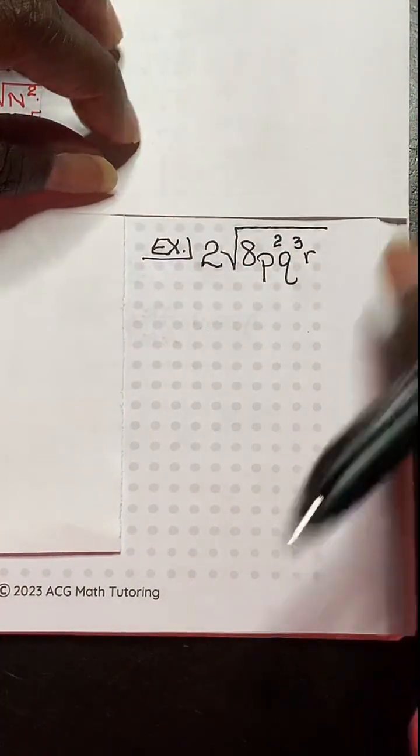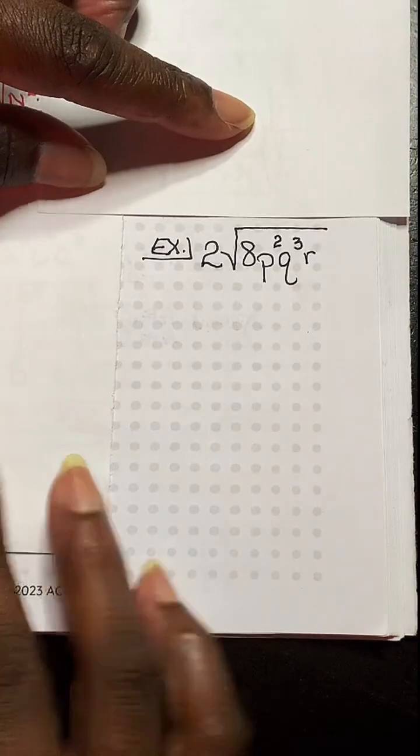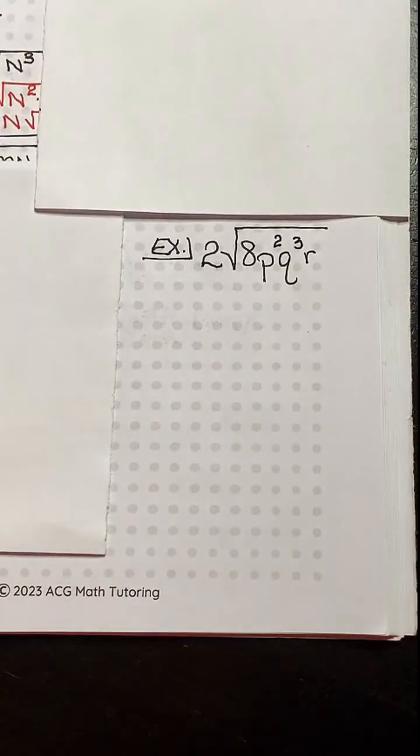So you have little to no distractions. And when you're done, if you can continue tapping, that will be awesome. So I want you to break this down to the best of your ability. We got 2, the square root of 8p squared, q cubed, r.